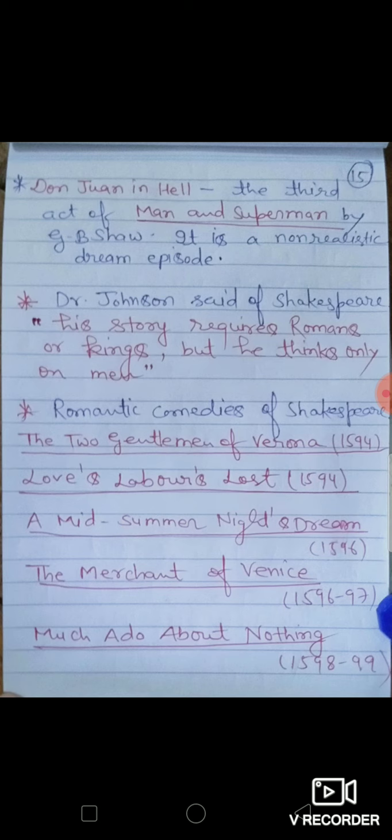After this, we have Love's Labour's Lost in 1594, the depiction of which you can find on both cover pages of Edward Albert's book, History of English Literature. Then comes A Midsummer Night's Dream, 1596.